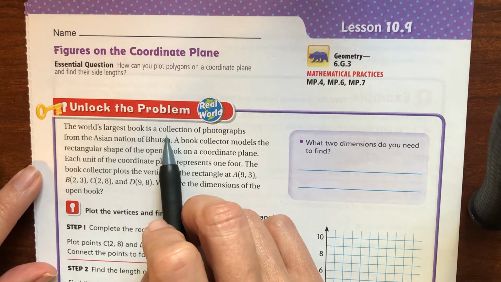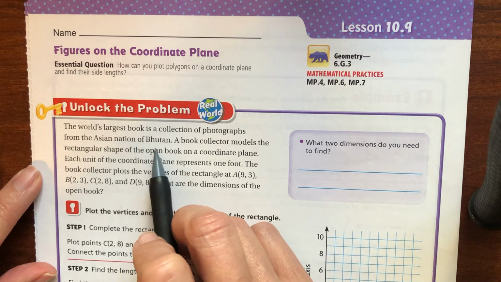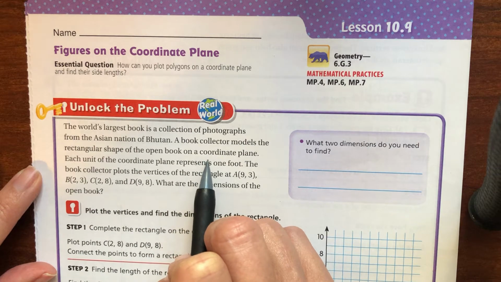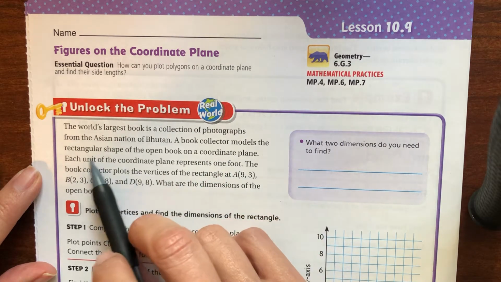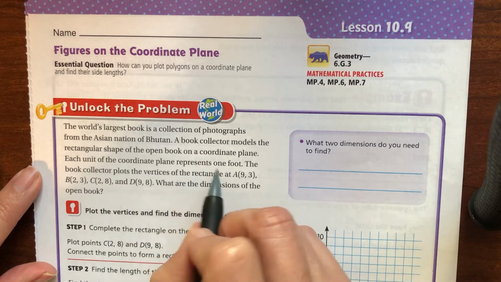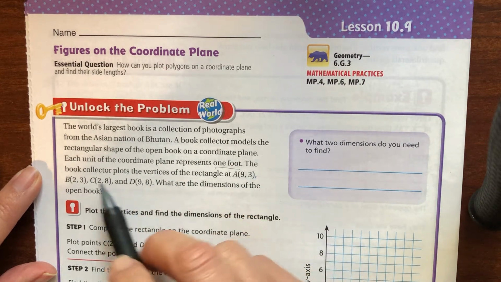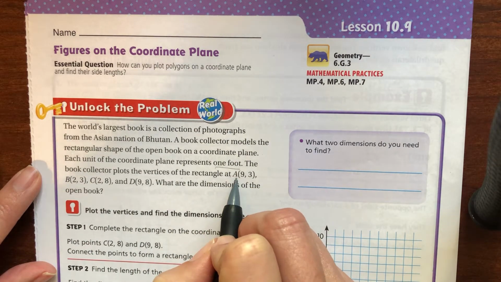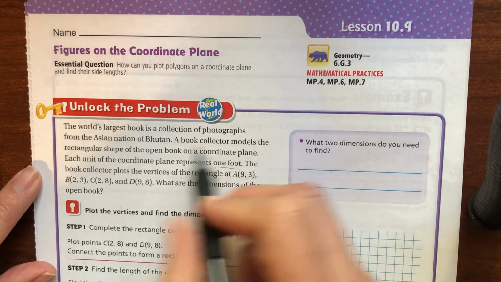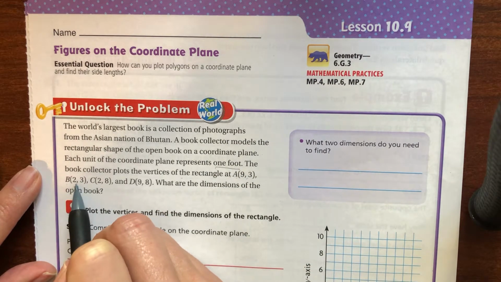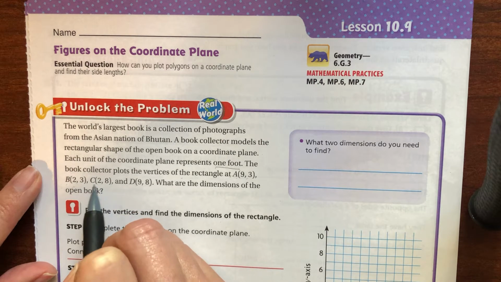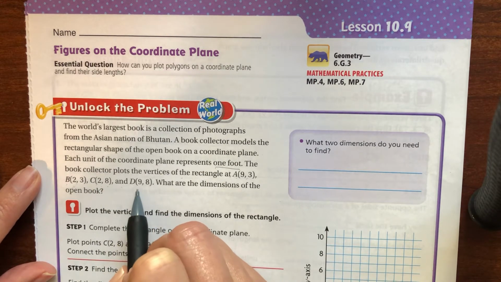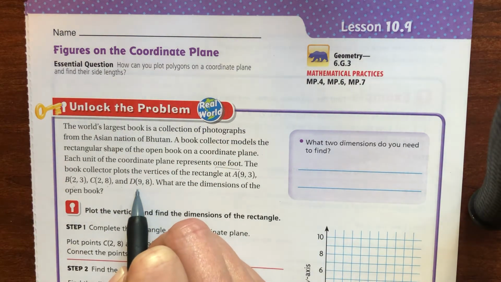The world's largest book is a collection of photographs from the Asian nation of Bhutan. A book collector models the rectangular shape of the open book on a coordinate plane. Each unit of the coordinate plane represents 1 foot. The book collector plots the vertices of the rectangle at point A, which is at 9, 3. Point B is found at the coordinates 2, 3. Point C is found at the coordinates 2, 8. And point D is found at the coordinates 9, 8.